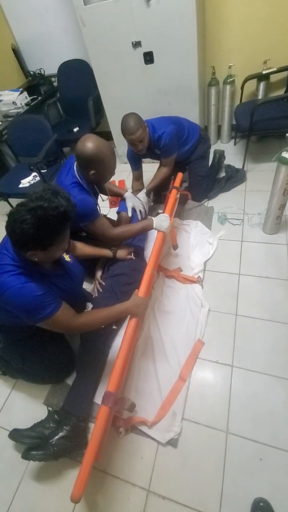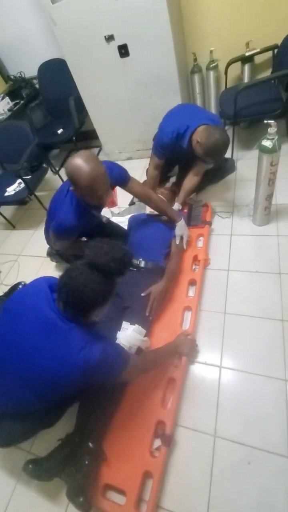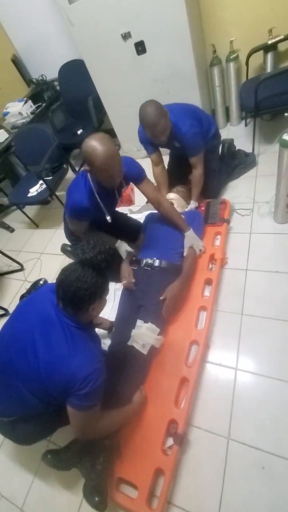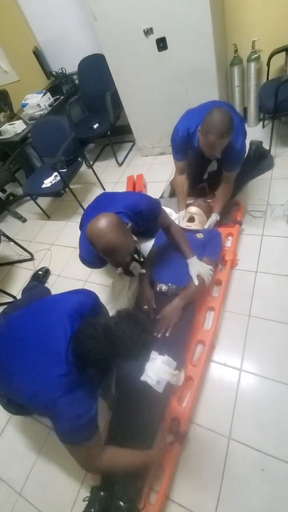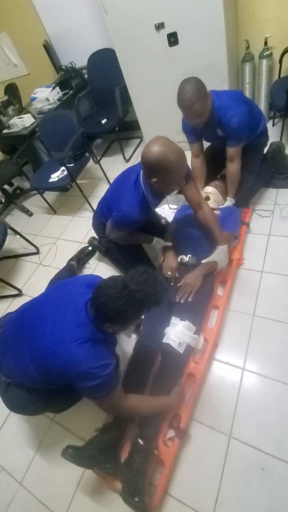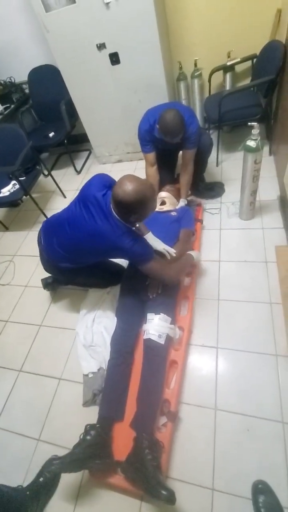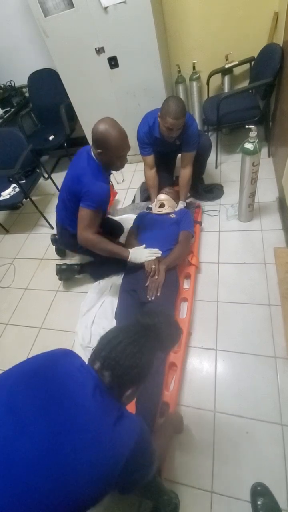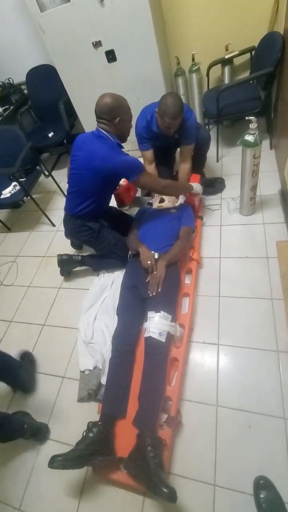Over 3. 1, 2, 3. I'll ensure to strap my patient properly, and I'll use a head block for additional support for stability.